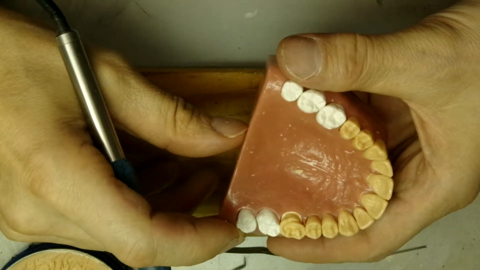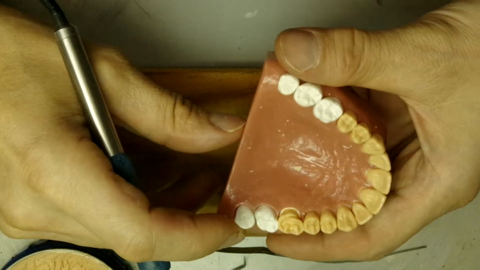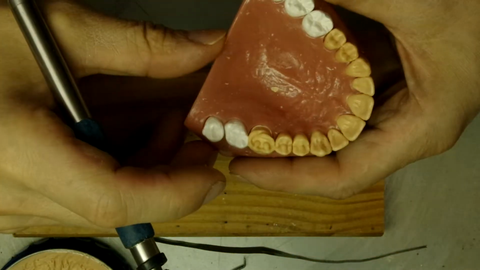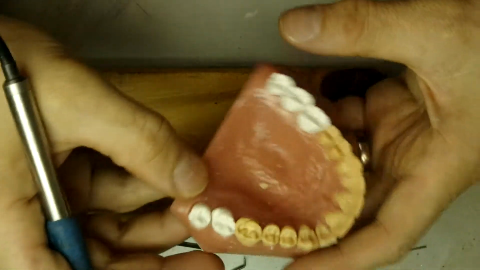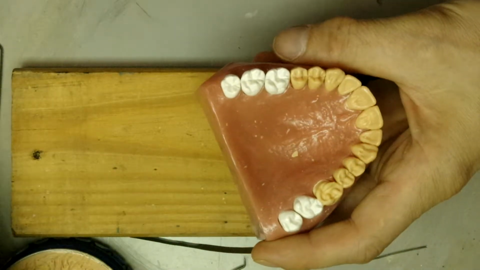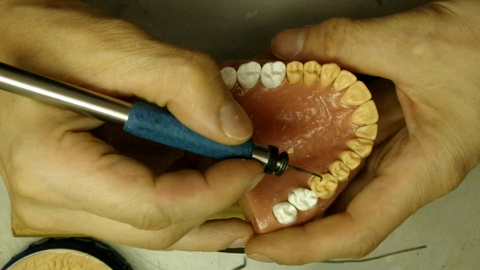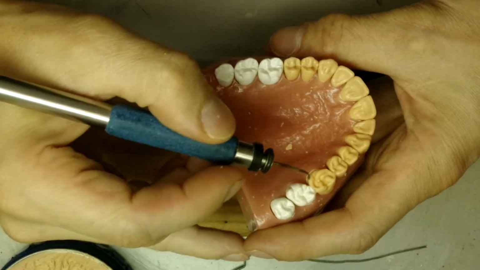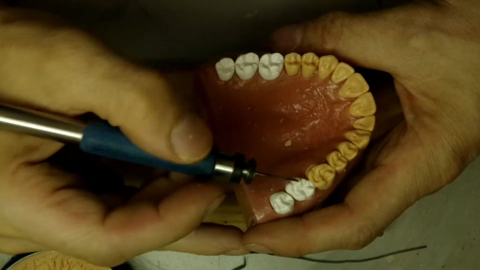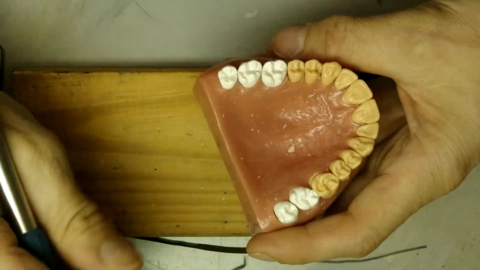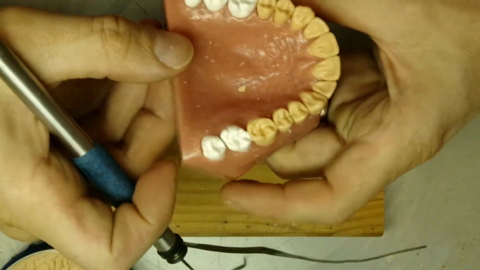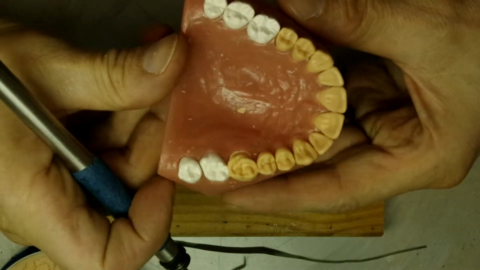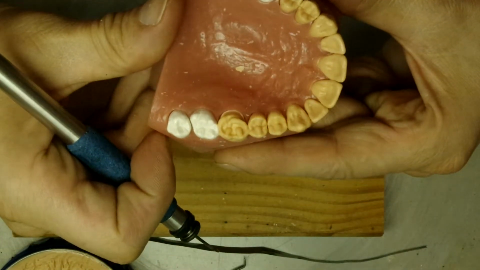Once we did the buccal triangular ridges, we're gonna do the oblique ridge, which will run right into the distal buccal triangular ridge, just like that. You see?